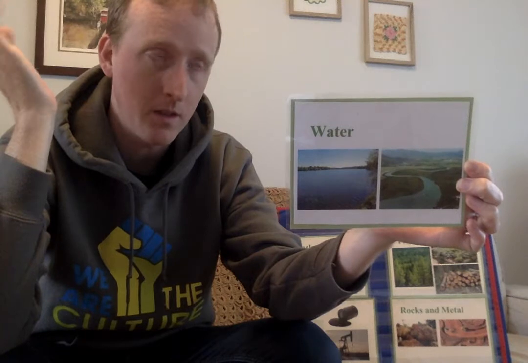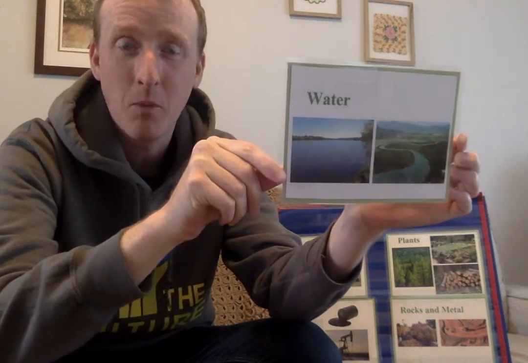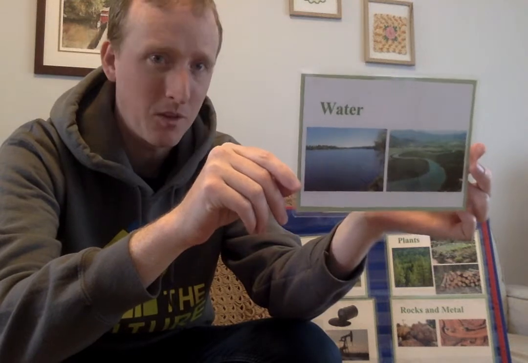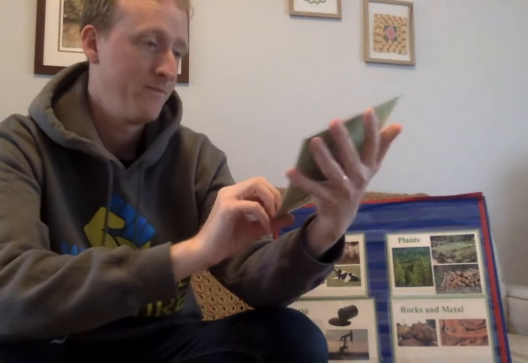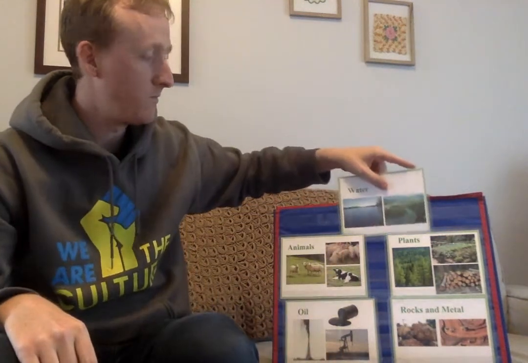We use water in our toilets. The toilets need water. They wouldn't work if they didn't have water in them. Sometimes we use water to water the plants so the plants will grow. Water is a very important thing that we get from the earth. So it's important that we make sure that the water stays clean, right? We don't want there to be any pollution in the water. Let's move on to another one. Water is one thing that we get from the earth.